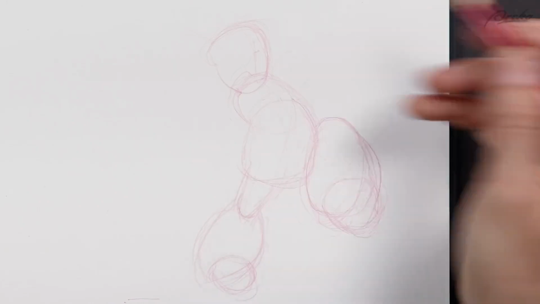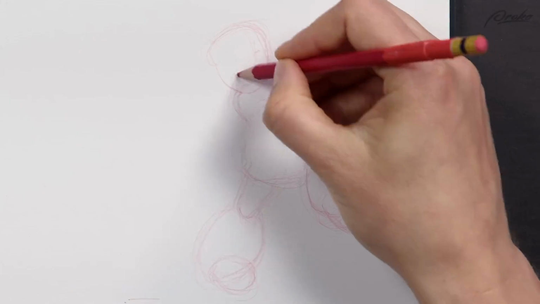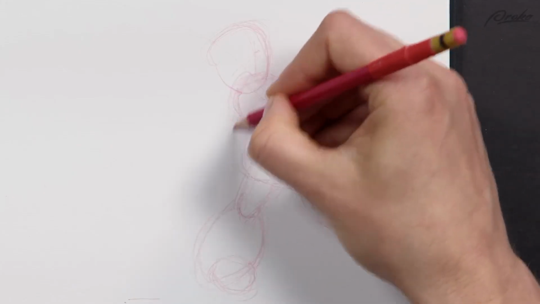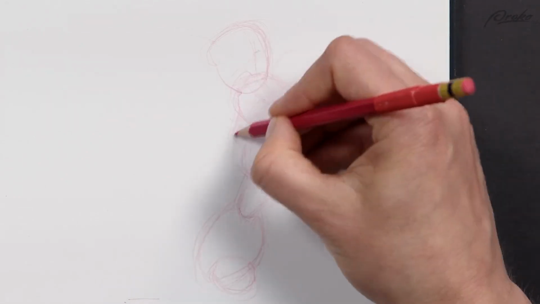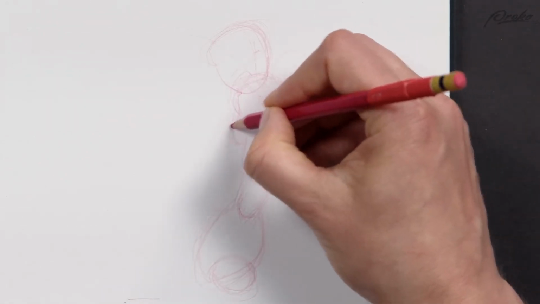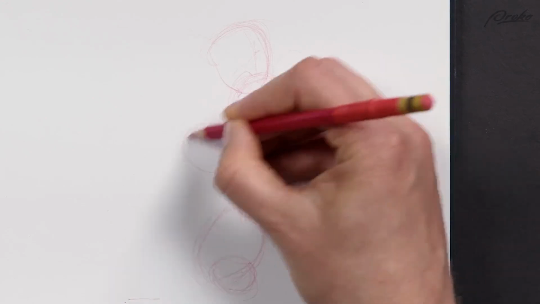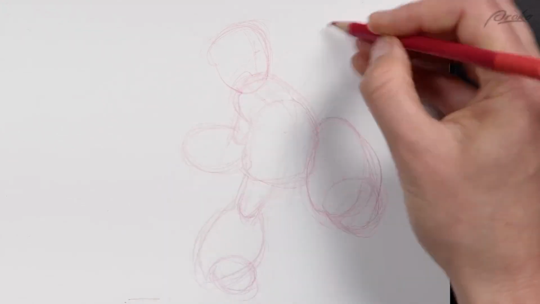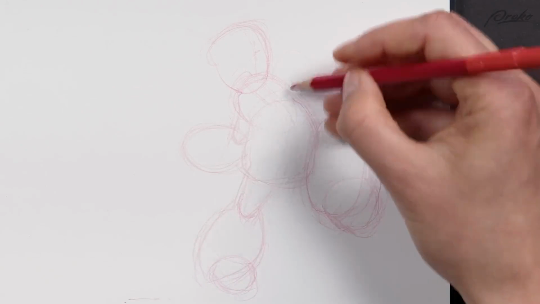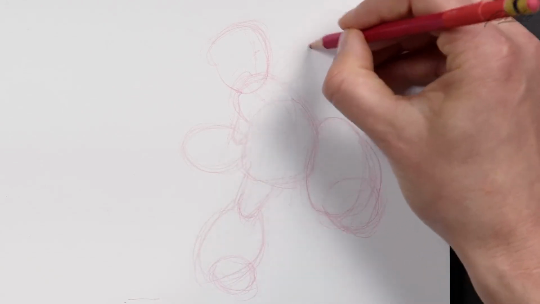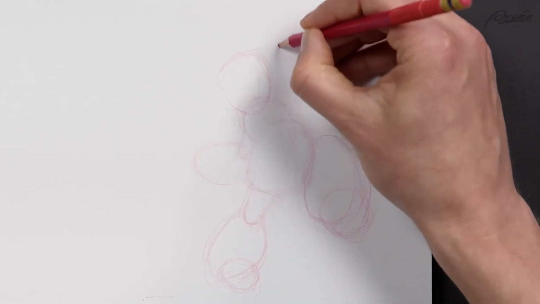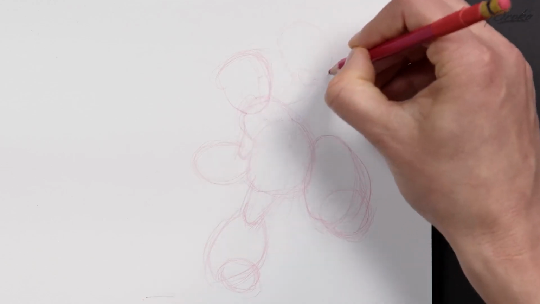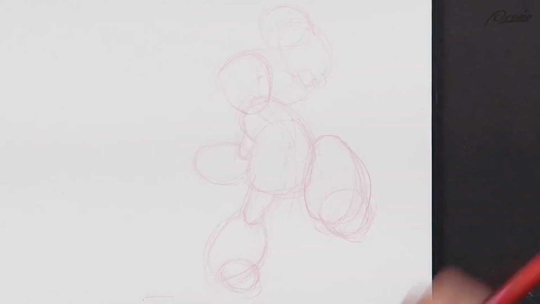So I'm not sure what to do with the arm here. Maybe they're going back or up. Kind of like the idea of this twisting. So this arm is gonna go down. Yeah, let's do that. This one's going down. Big forearm blob. And then this one will come out towards me. Maybe a big blobby hand up here as well.